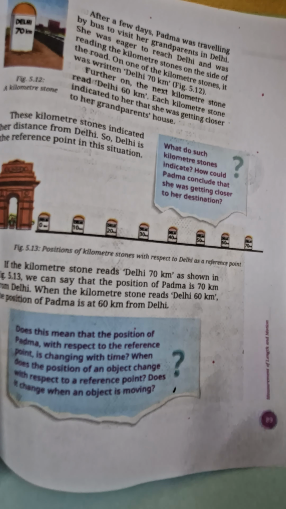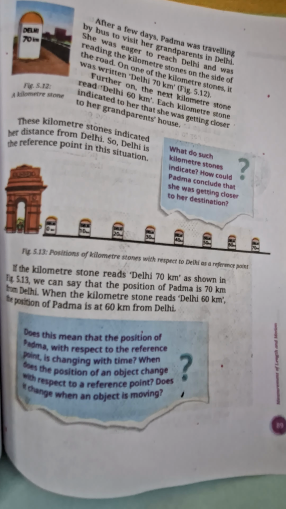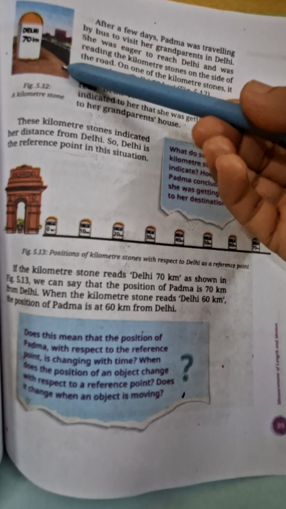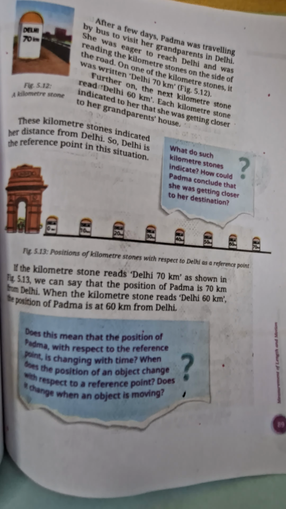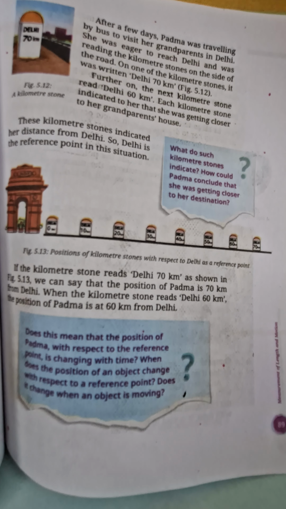Suppose you are traveling to Delhi, and at one point a slab comes and it is written 70 kilometer. Delhi is a point you have to go to, so that point is fixed. Now if I am standing here, I am 70 kilometers away from Delhi. Now I start moving. I come to a point when it becomes 60 kilometers. So I am moving, that is why this distance is reducing. But the reference point of Delhi was fixed. So with respect to Delhi, I am moving because I'm changing my position.